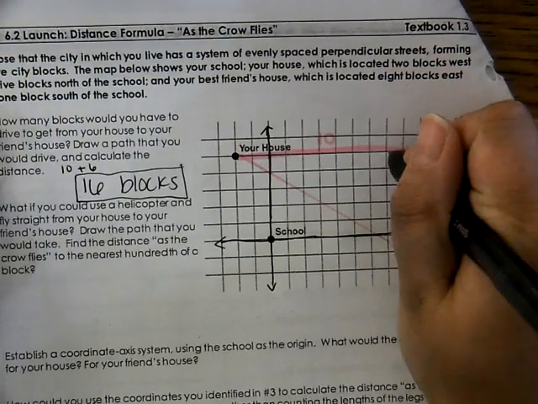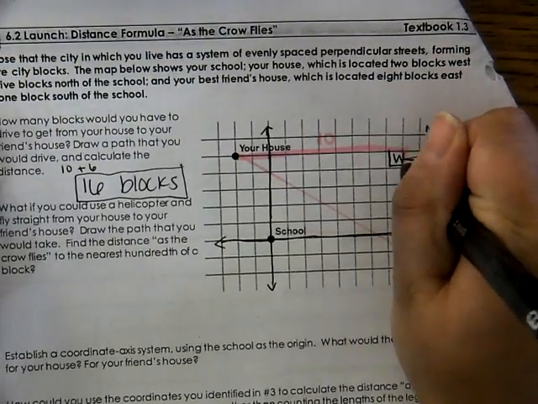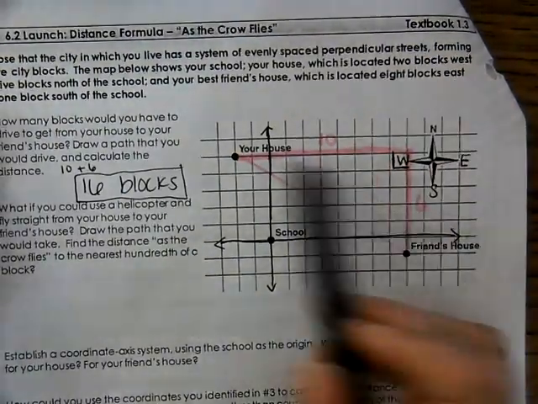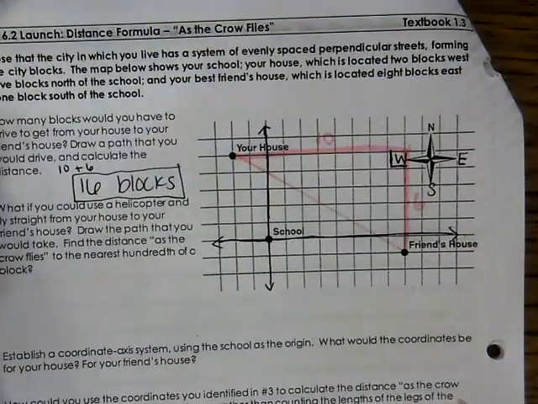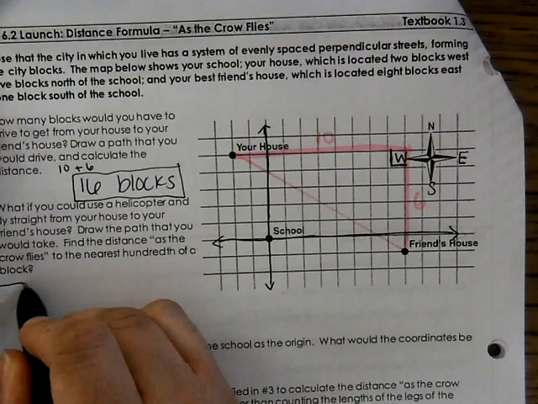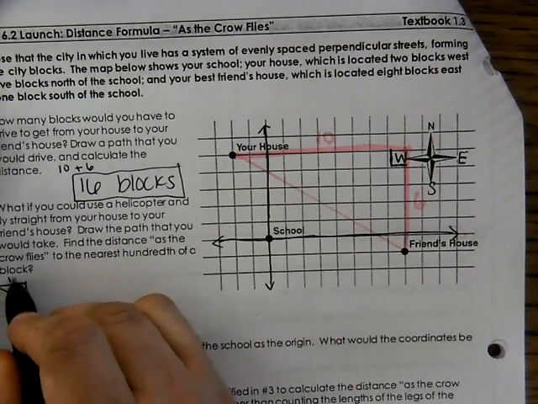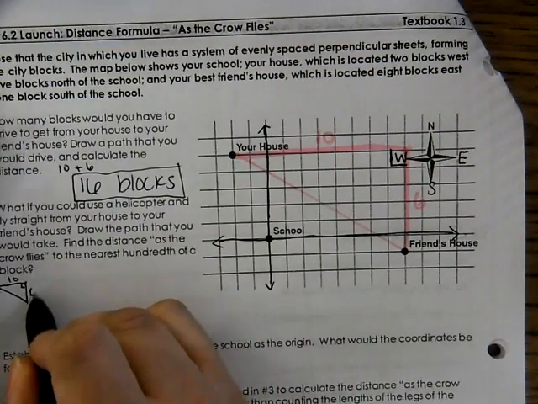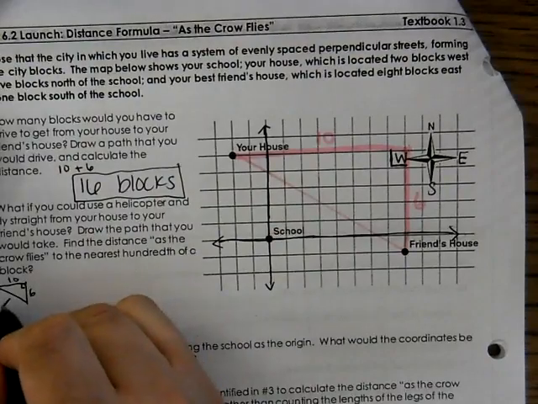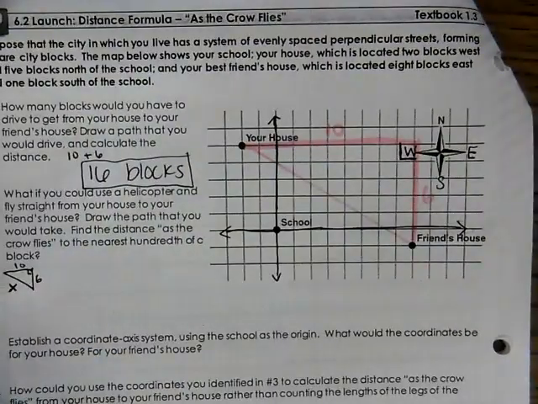Well, we've done this before back in Unit 1. This is a right triangle that we just created here. And when we have right triangles, we can use the Pythagorean theorem, because the triangle we're working with here is 10 for one leg, 6 for the other leg, and we're trying to find this distance, which I could call x, whatever letter I want.